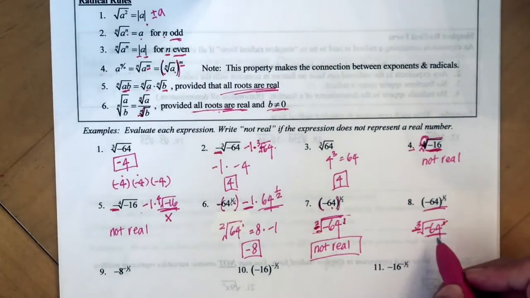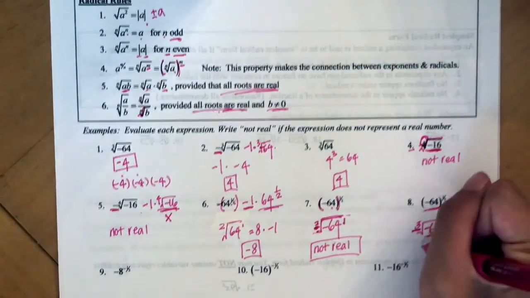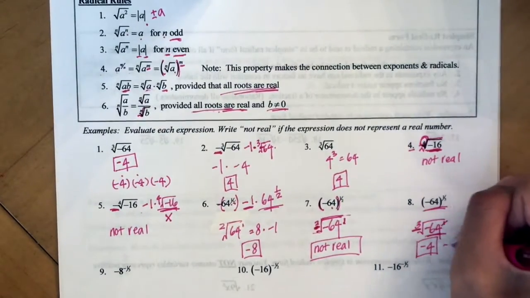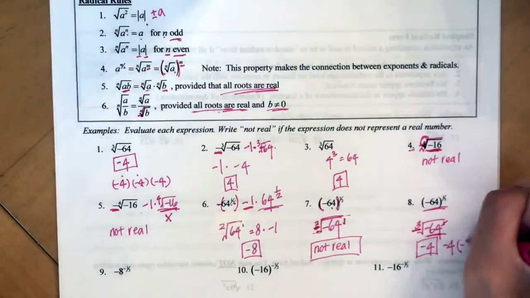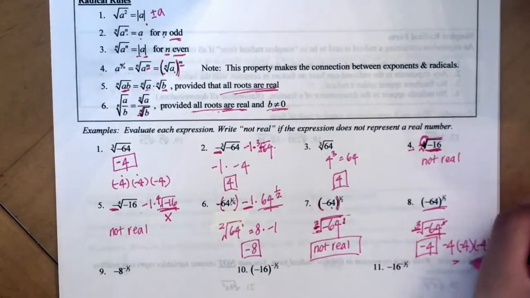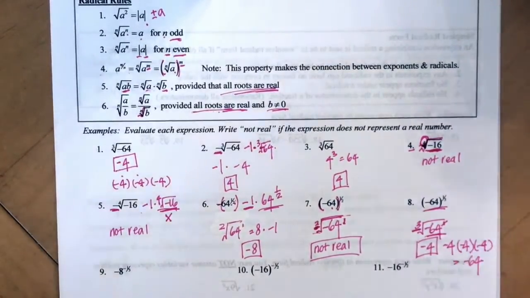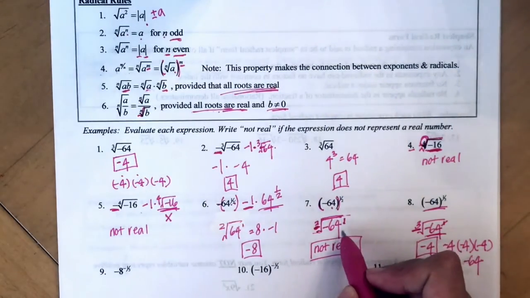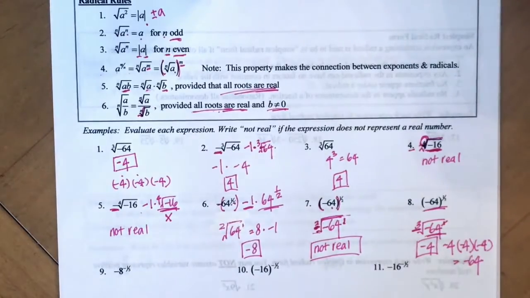This actually represents a real number, and that real number is -4. If you do -4 times -4 times -4, you actually get -64, so it makes sense. But for the previous one, you're not going to be able to get an answer if you think about it. Okay, so we're going to move on.